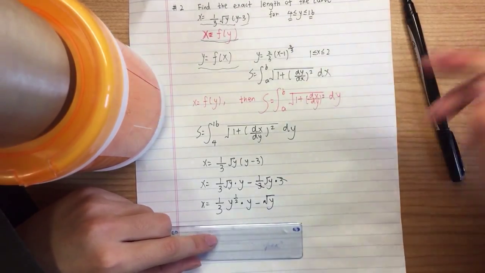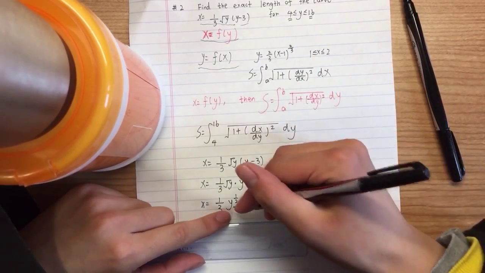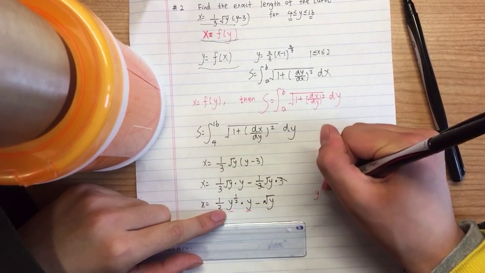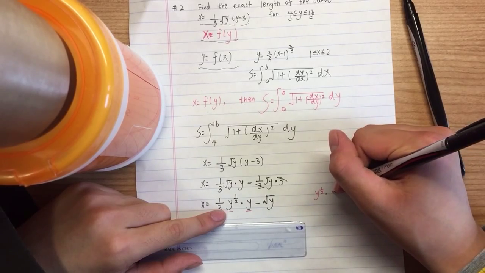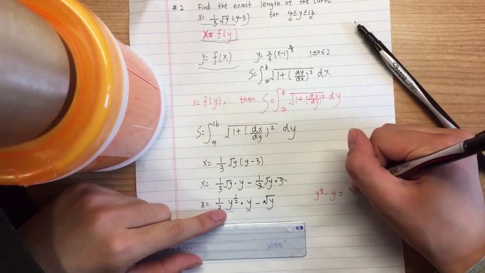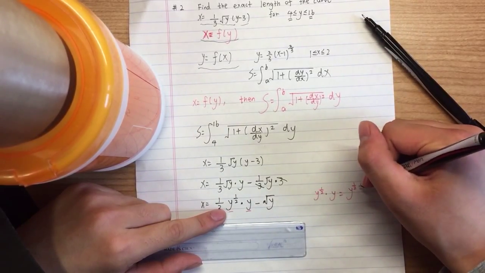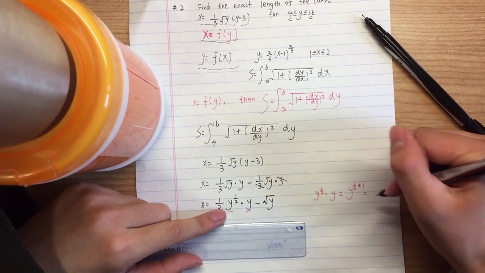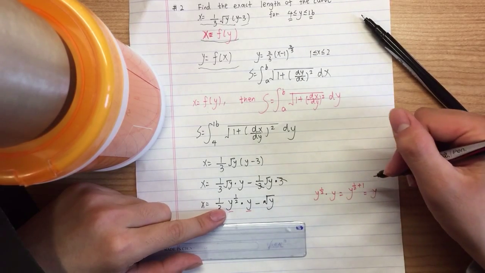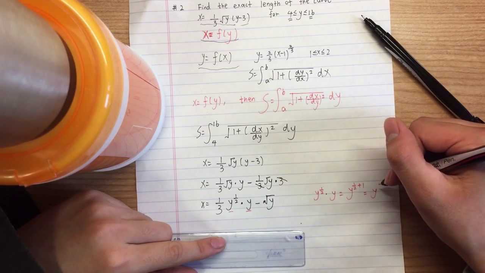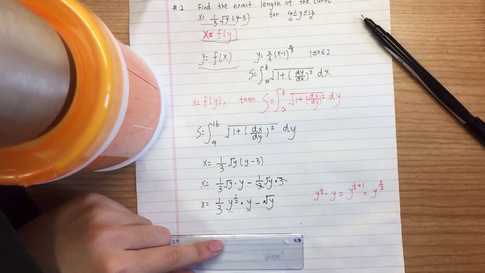And then here, y to the power of 1/2 times y equals y to the power of 1/2 plus 1, which is y to the power of 3/2.